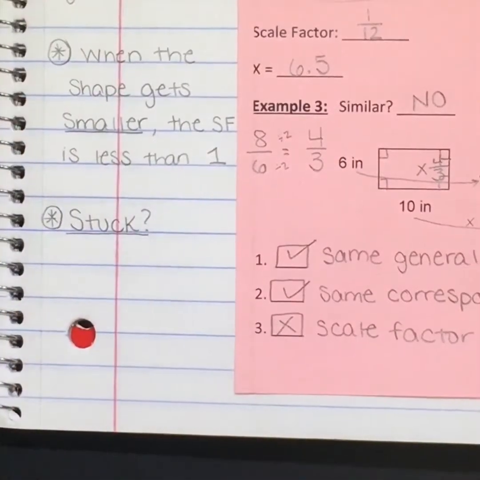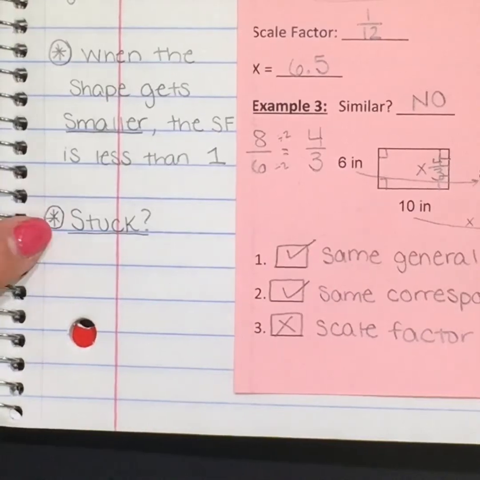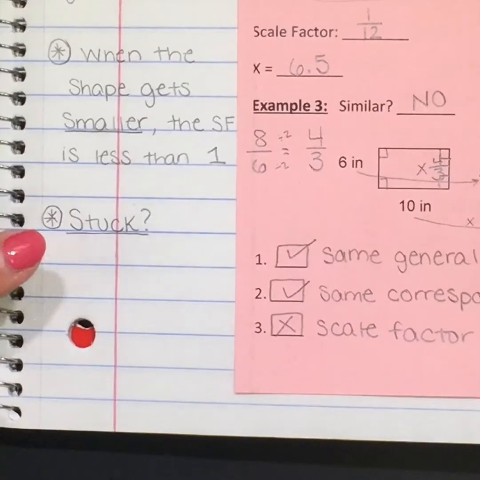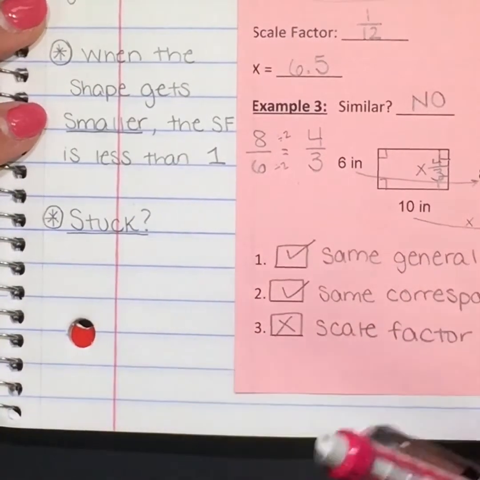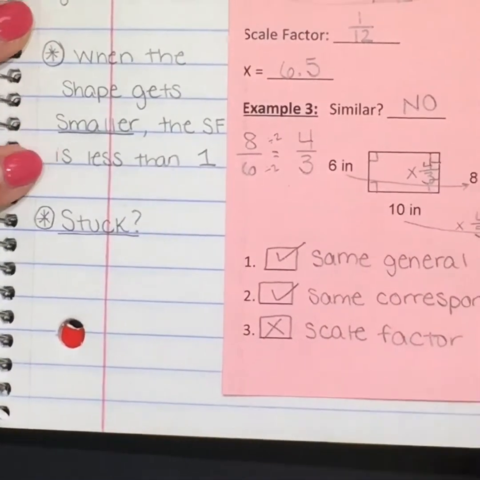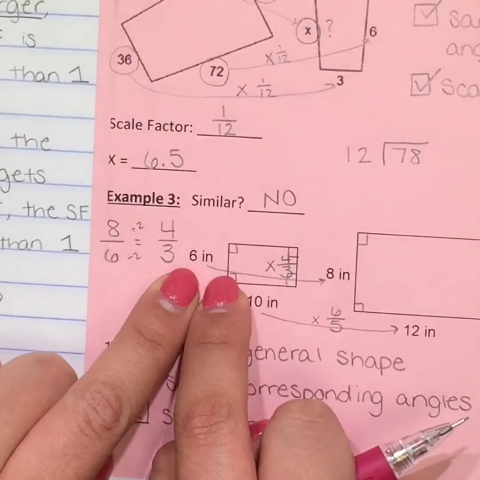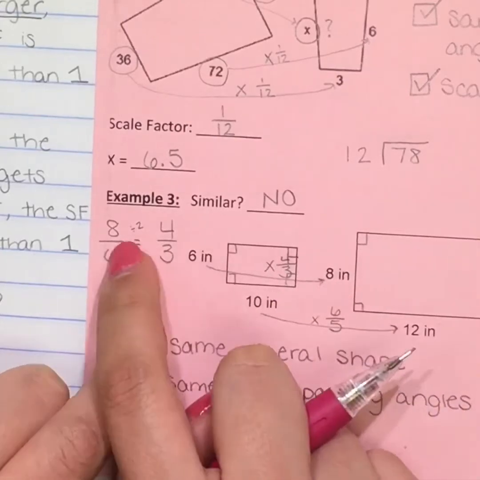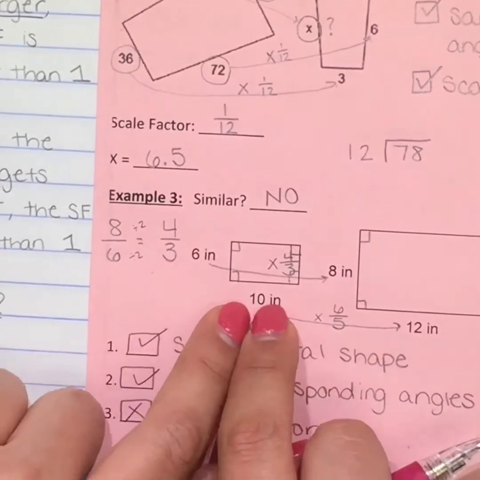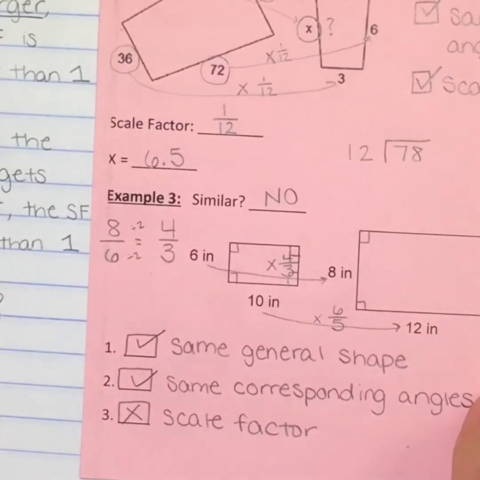If you're stuck and the scale factor isn't a whole number and it's not popping out to you, and you don't even see it as like multiplying by 3 or multiplying by 1/3 or anything like that, you just can't figure out what the scale factor is, you are going to need to make fractions, make ratios, and the second number is going to go on top. So for example, I was going from the left side to the left side over here. I put the 8 on top, 8 over 6. I'm going from the 10 to the 12, 12 over 10.